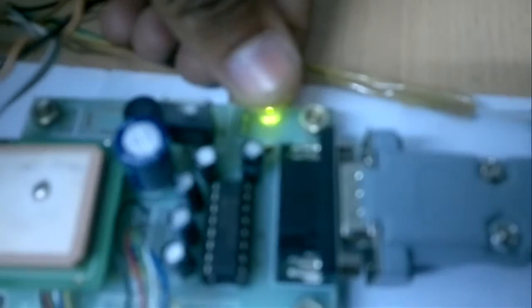This LED glows when it is not tracking, for example when we are inside. If you go outside, the red LED will blink on and off, and we will get exact values from the satellite. Here we have the components: bridge rectifier, filter capacitor and 7805 regulator. The green LED is the power supply LED.